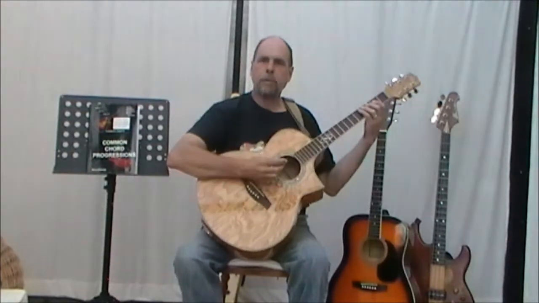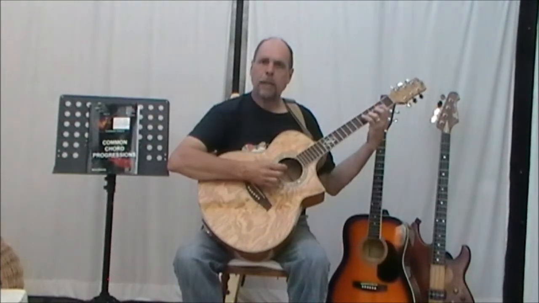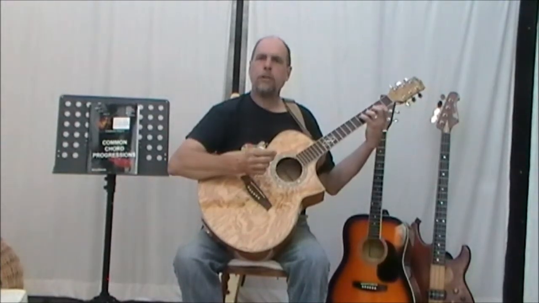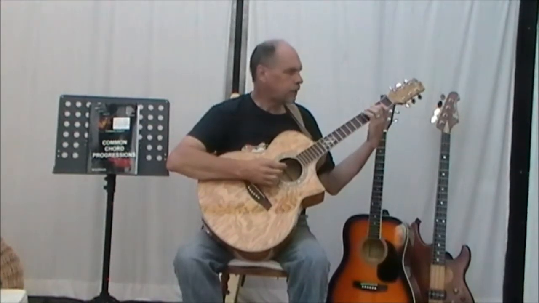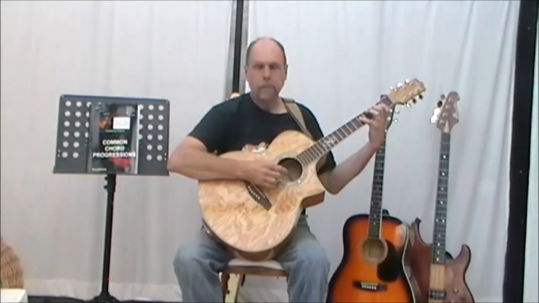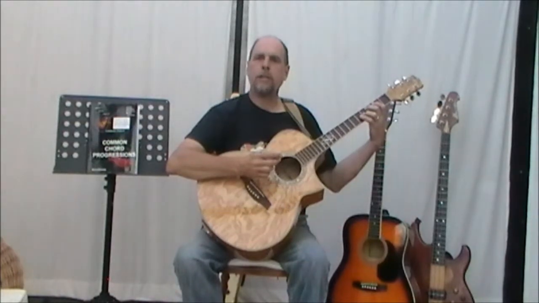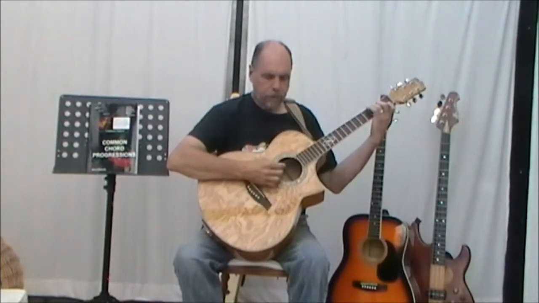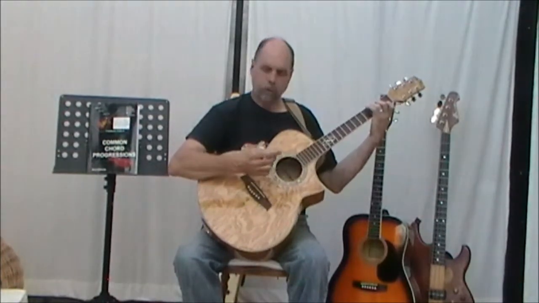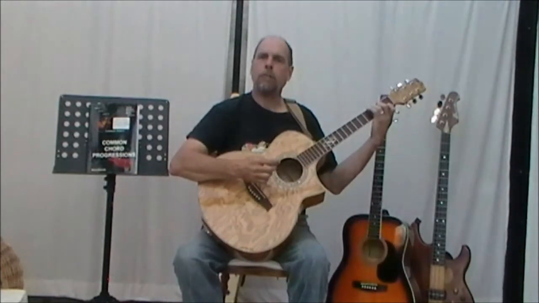In terms of stacking up intervals of a third, we have a major third, a minor third, and now another major third. And in terms of intervals from the root of the chord, we have a major third, a perfect fifth, and now a major seventh. That's major third, perfect fifth, major seventh. And the chord formed from these notes is a major seventh chord.